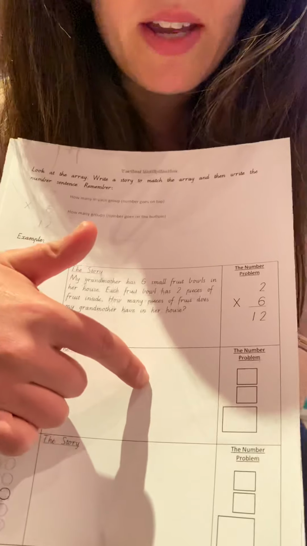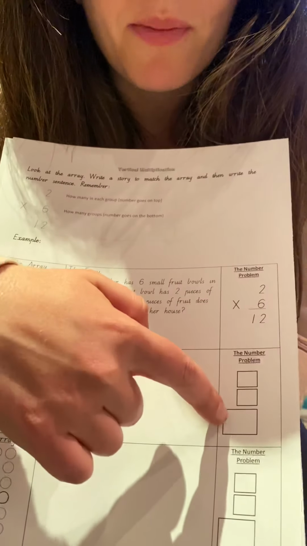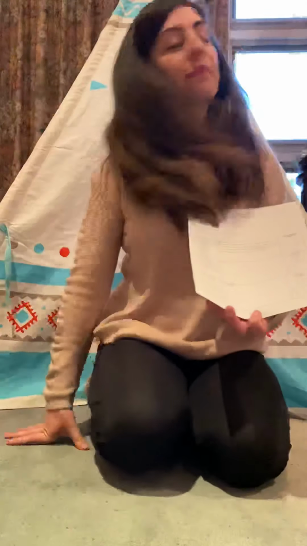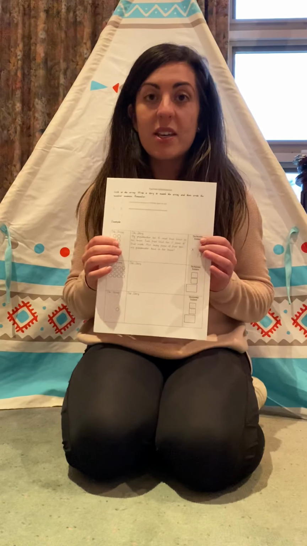Now you can see the first question. Here is the array. You need to write a story and then put in the number problem. You'll need to add in your groups of symbol, the X. Now, what I want you to do is either make a text box. Let me scoot back. Make a text box on Seesaw. So this activity is part of this Seesaw activity.